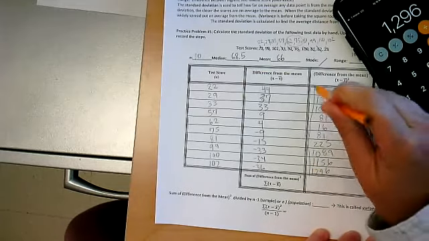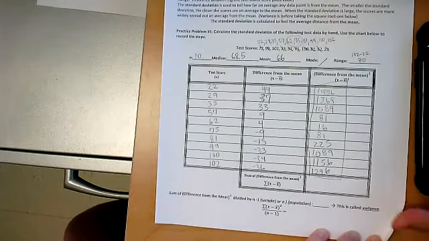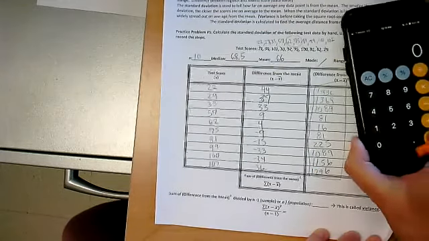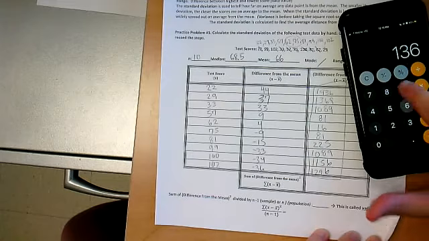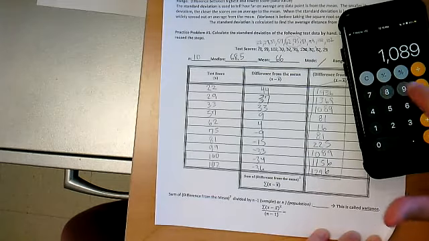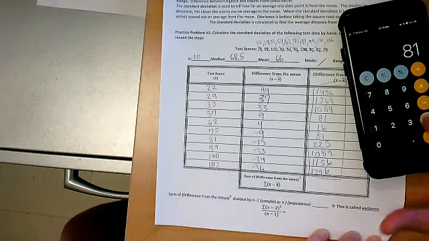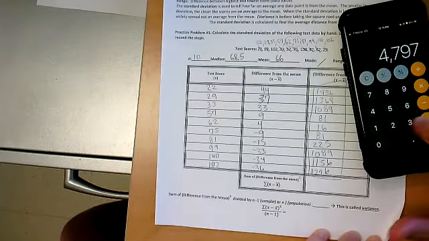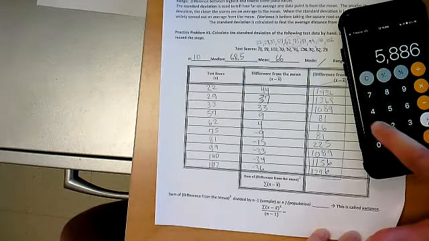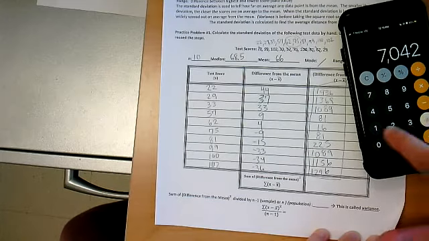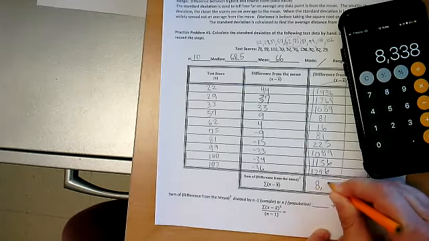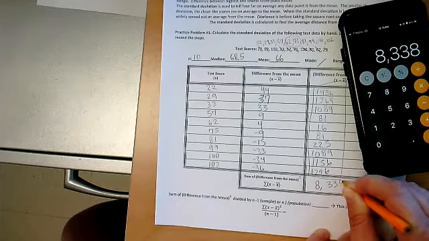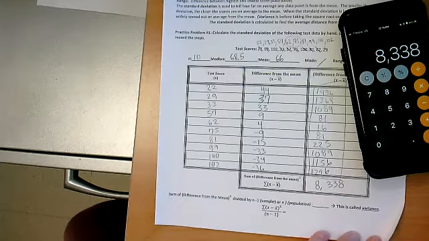So now we're going to take all these numbers that we just found when we squared the difference, and we're going to add them all up. Okay, so a lot of this is just calculator work, guys, just following the steps correctly. So 1936 plus 1369 plus 1089 plus 81 plus 16 plus 81 plus 225 plus 1089 plus 1156 plus 1296, and that sum gives us 8,338.